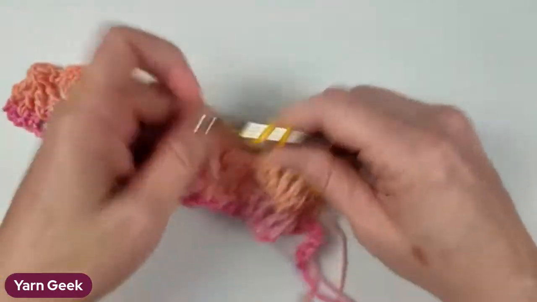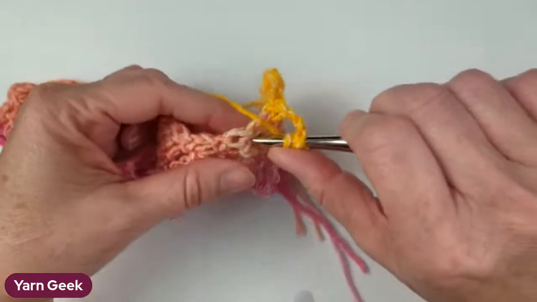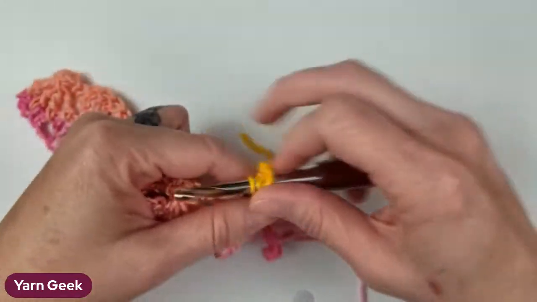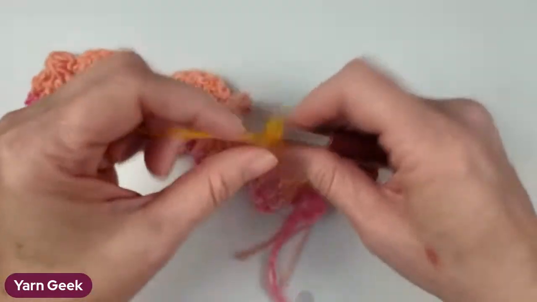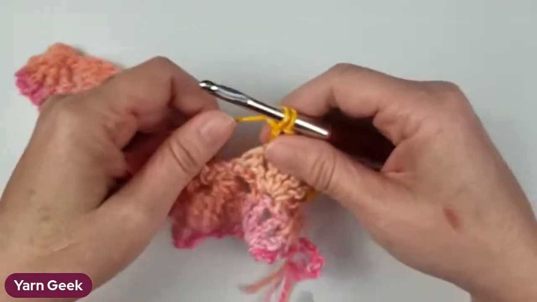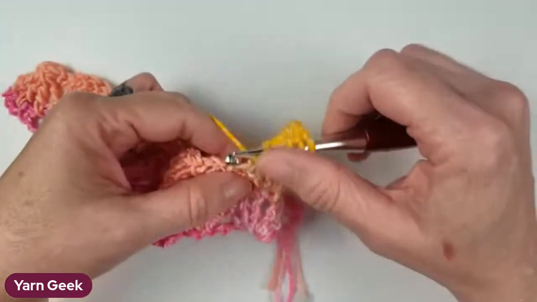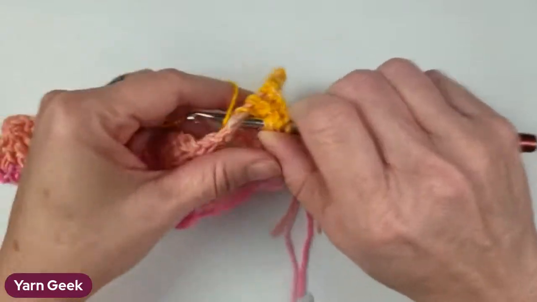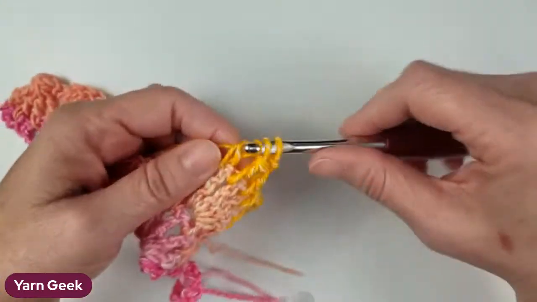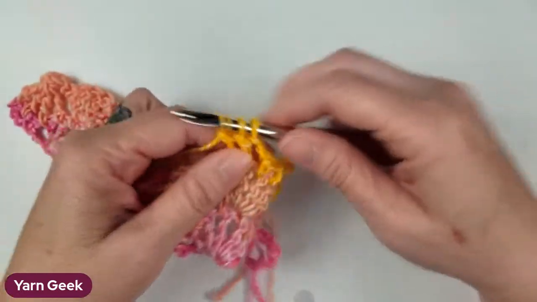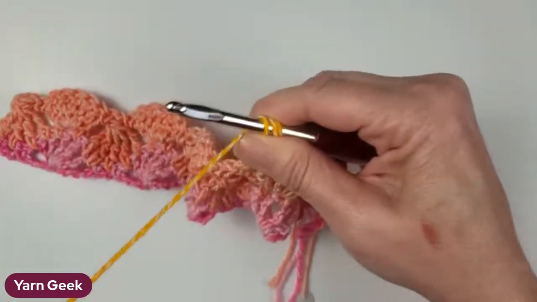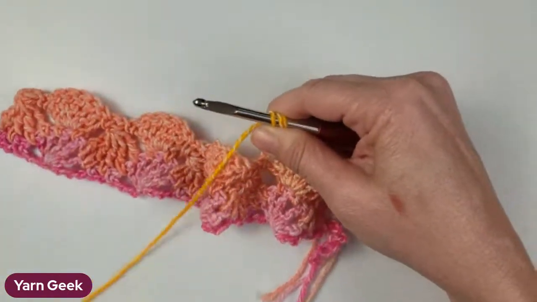Yes, Jamie, I will be editing to figure out where my words and my crocheting don't match. Okay, I'm doing the 5 triple crochets together right now.